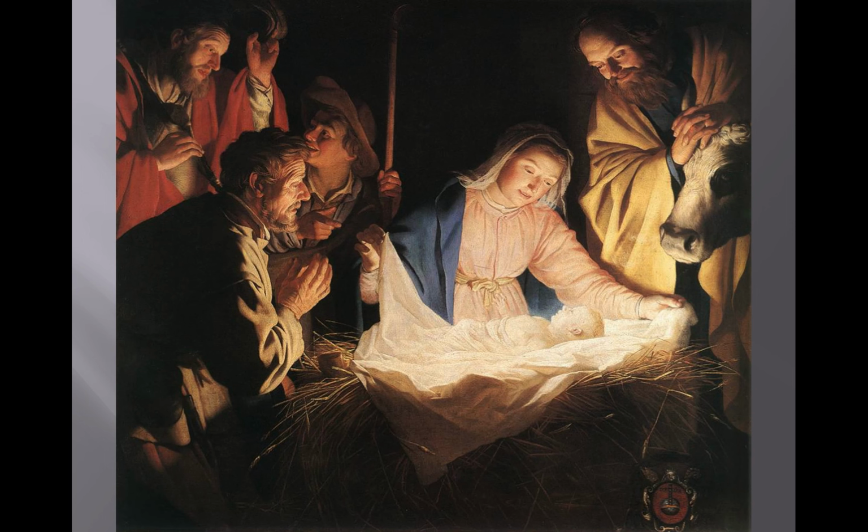Versus something like this, Honthorst's Adoration of the Shepherds in 1622. So a short 100-ish years later, we've got this engaged view, intimate even. Why? Well, you've got this cropped composition. The action is taking place off screen, right? The rest of this cow is somewhere off frame. The rest of this guy's body is somewhere off frame, right?